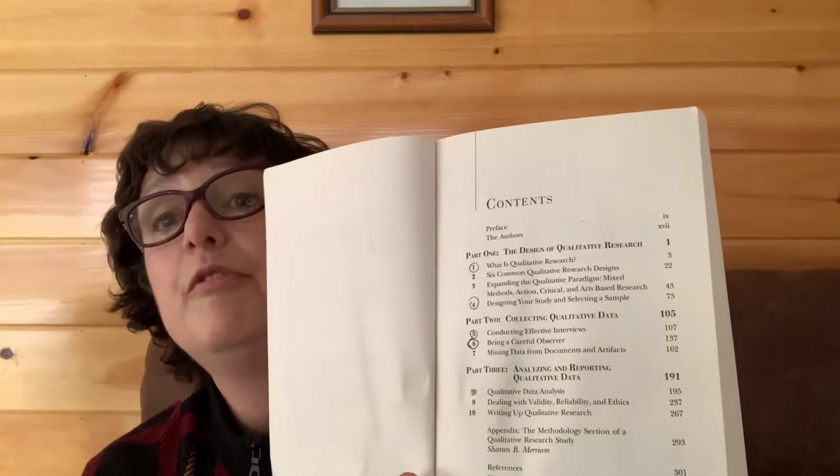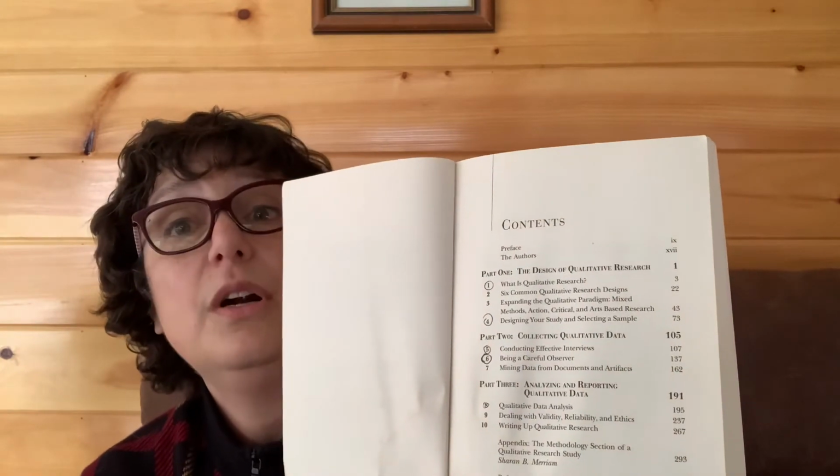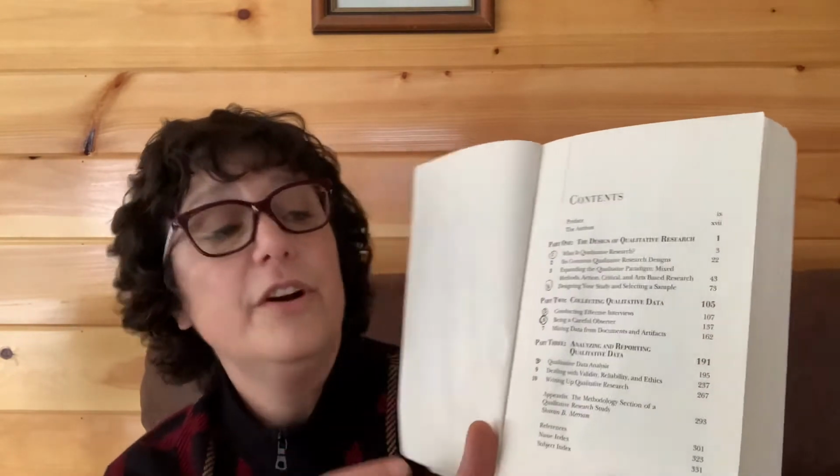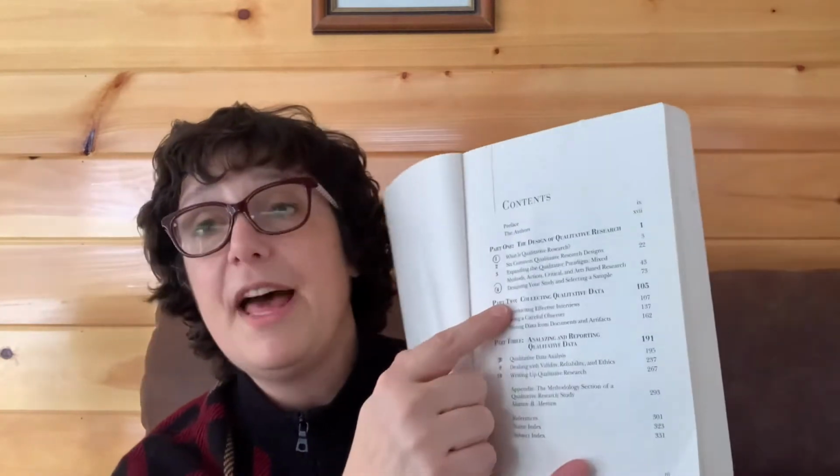So this book is not for those that are brand new to qualitative research. This is for those that are starting to collect their data and they're looking for the next steps. There's a lot of helpful chapters in here. From the beginning, there is some information on designing your research, but then it very quickly goes into your methods and your data analysis process.